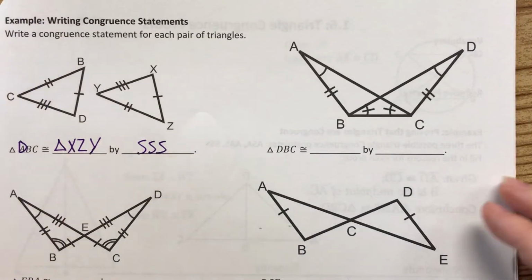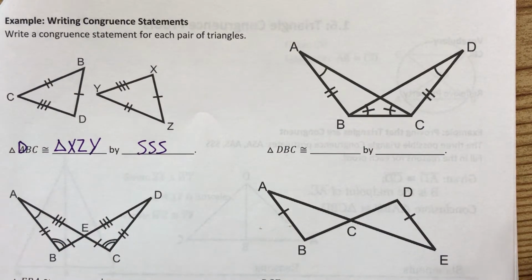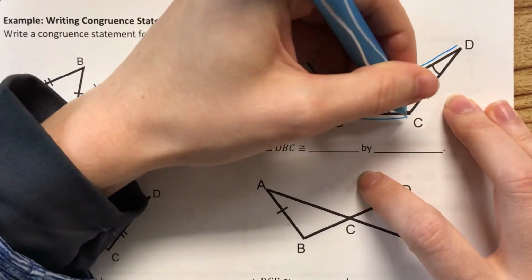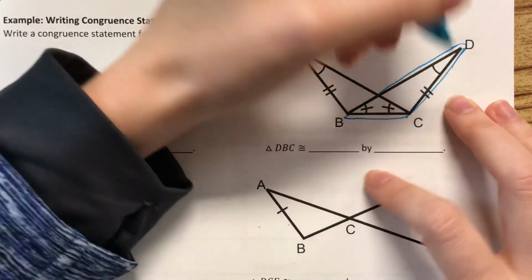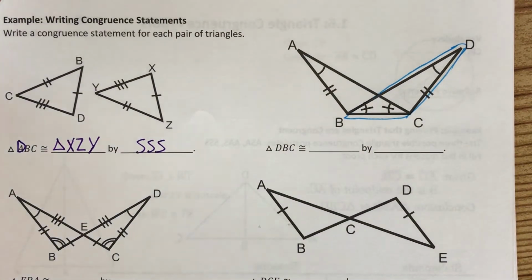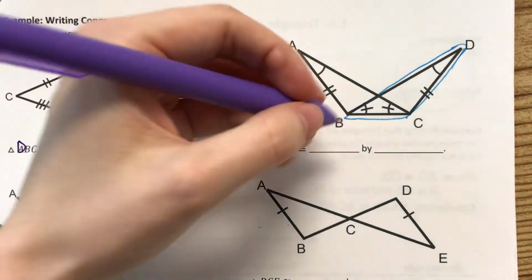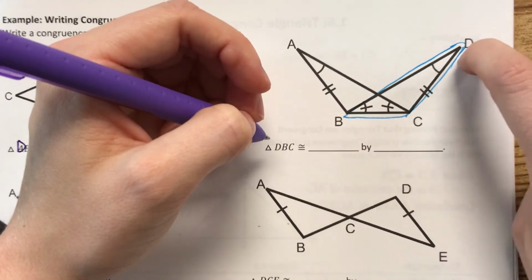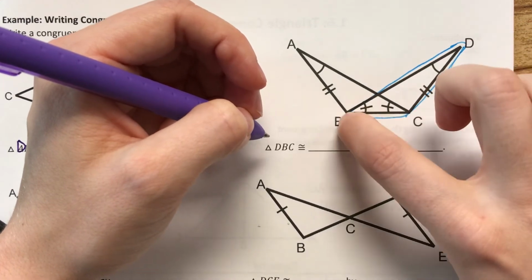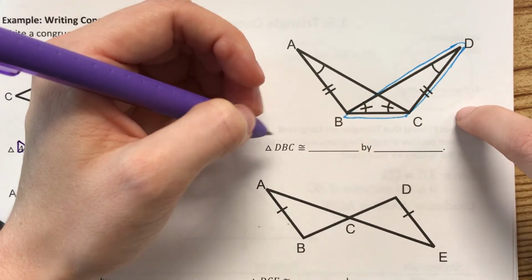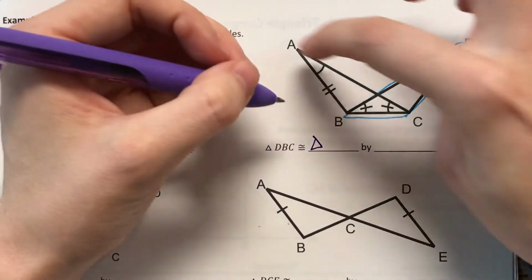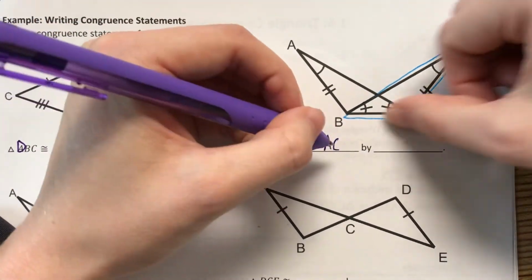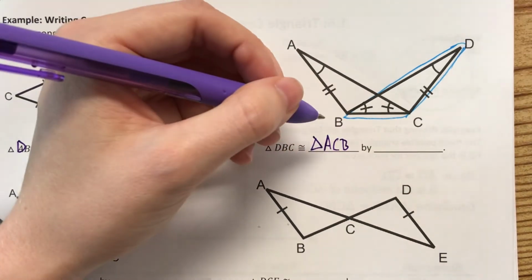All right, coming over here, this one's a little bit harder to see because I have triangle DBC, which is this one over here, and it overlaps. All right, we can have overlapping triangles, and we do have overlapping triangles often. So if I'm going to name these, I have triangle DBC. So it starts at the point, reaches way over to the other side, and then comes back. And if I'm going to make that same pattern over here, it's going to start at point A, it's going to reach way over to C, and then it comes back to B. So ACB is my triangle.